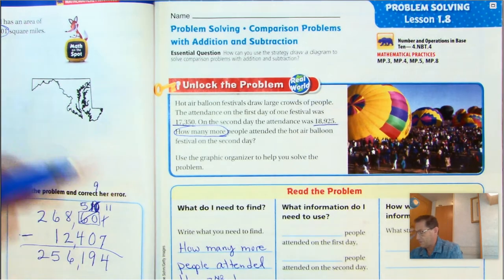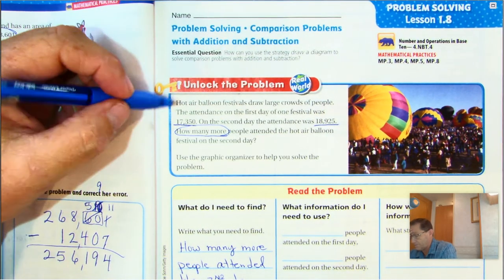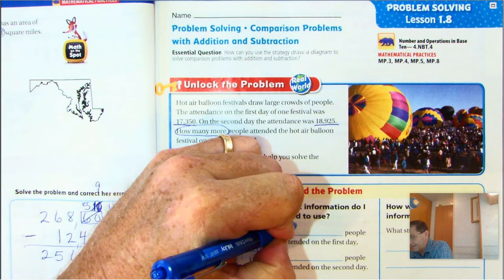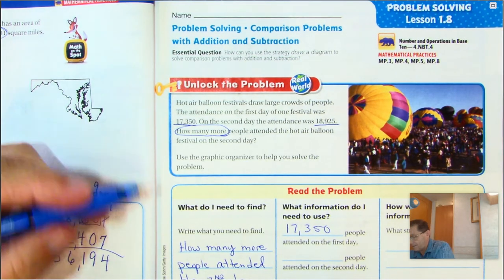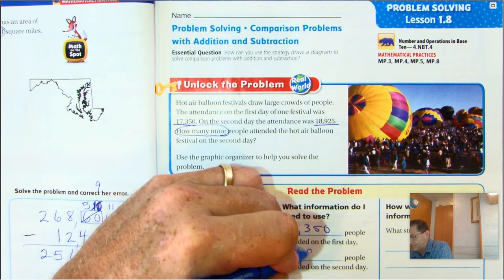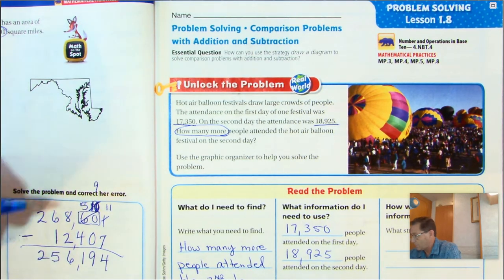Okay, and what information do I need? So that's the information we circled. On the first day, 17,350 people attended, and on the second day, 18,925 people attended.